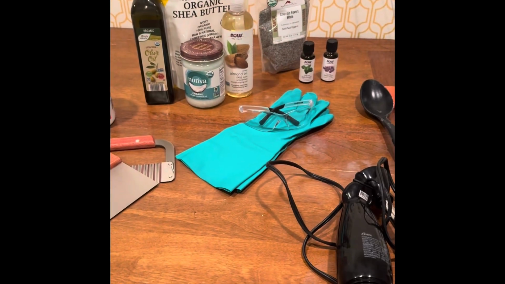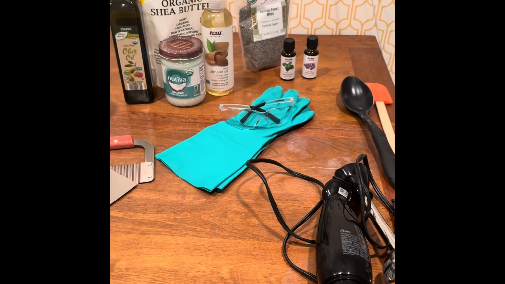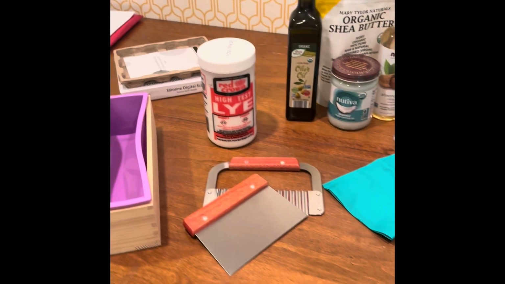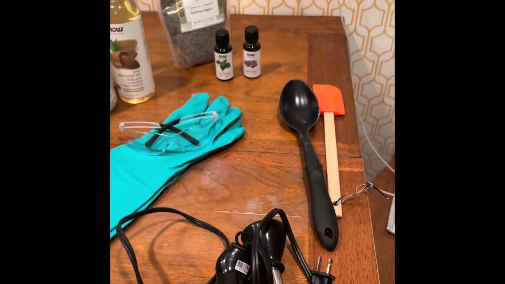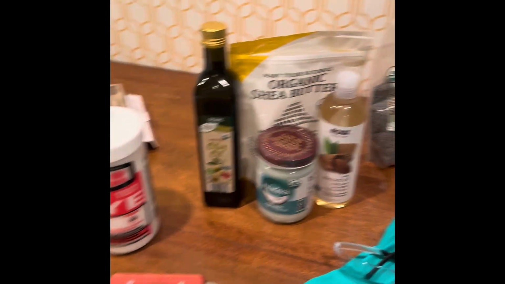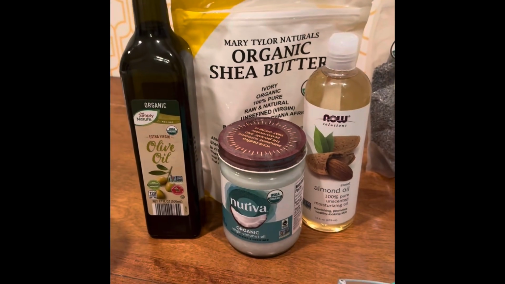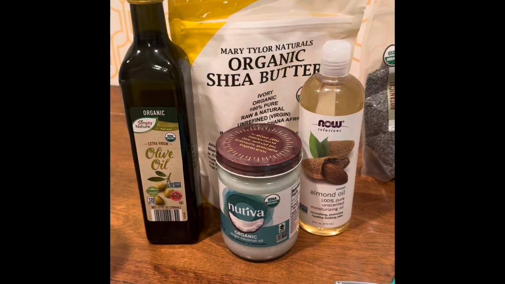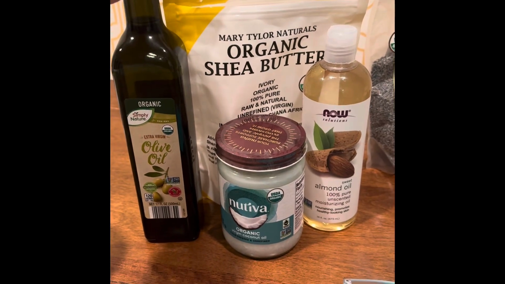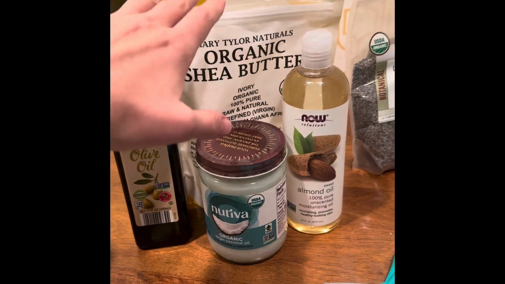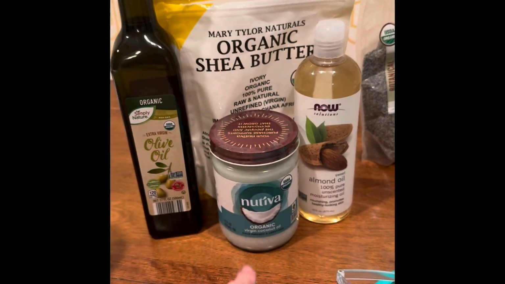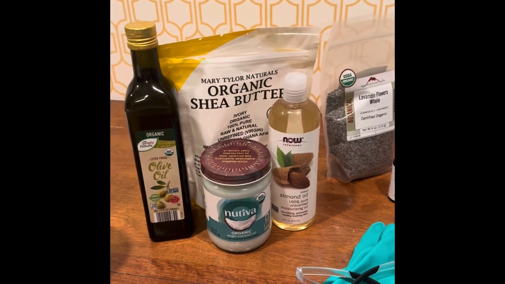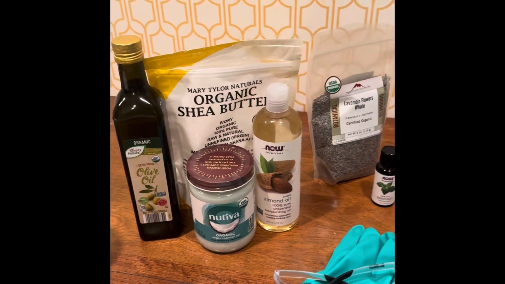So here I would like to go over some of the ingredients and tools used to make soap. I'll start with the ingredients. So here we have the fats, and you can use varying fats to make your soap. In this case, I'm going to use olive oil, shea butter, and unrefined coconut oil. I also have almond oil, but I think I'm going to leave this out for this recipe as this is my first time making it.